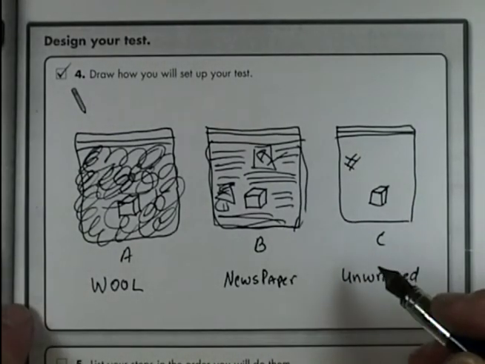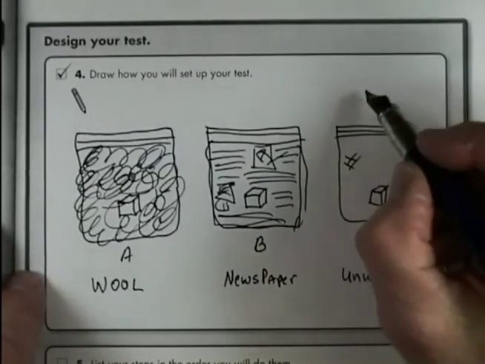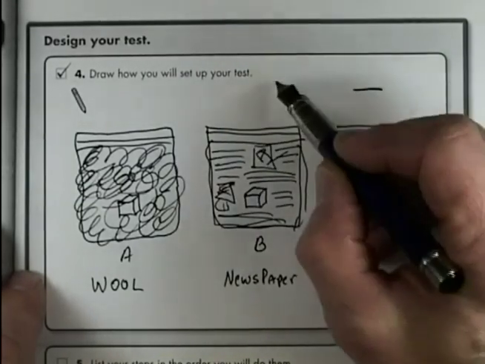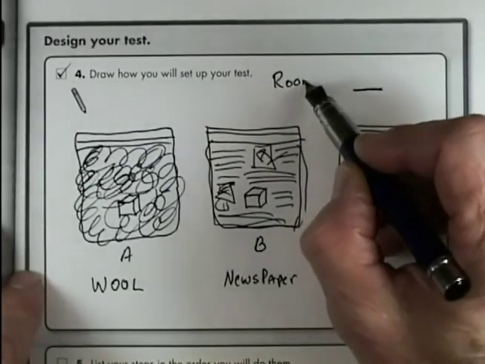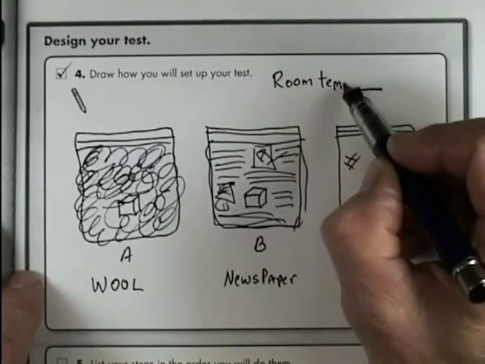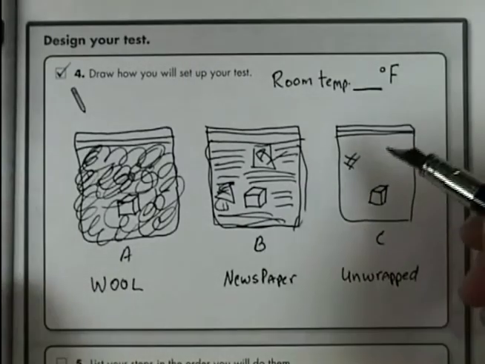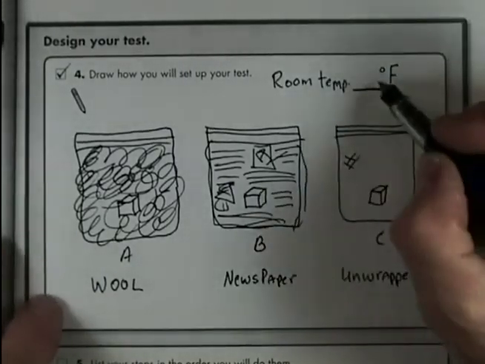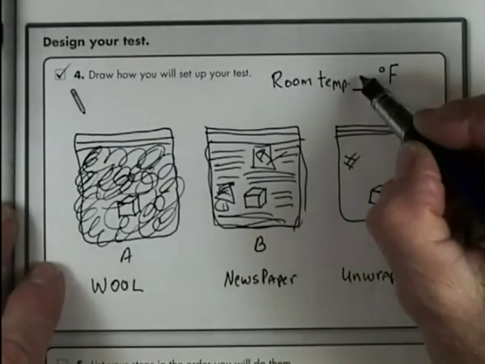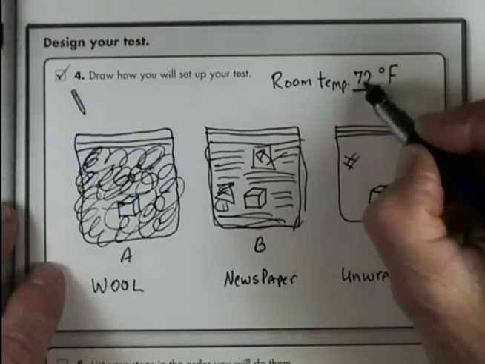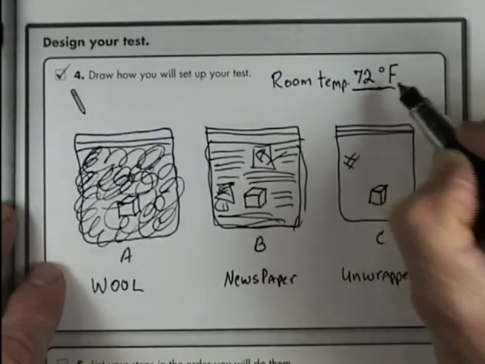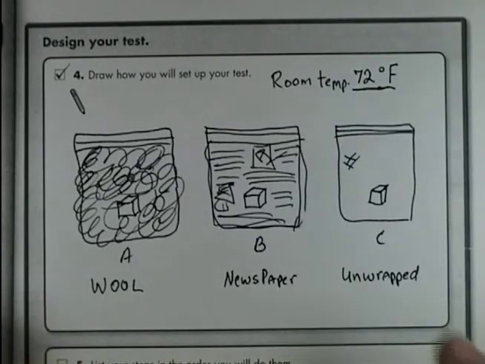Go ahead and draw this, and I want to add one more thing. I want you to take your room temperature right now, the room temp. And when you write that down, please write it in degrees Fahrenheit so your teacher or someone can use your thermometer and write the room temperature. My room temperature is 72 degrees Fahrenheit. So go ahead and write your room temperature and make your drawing like this.